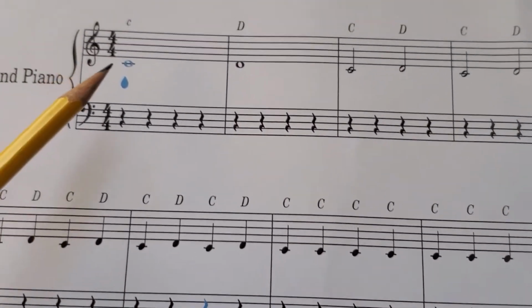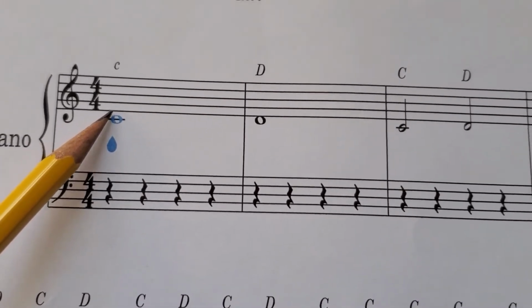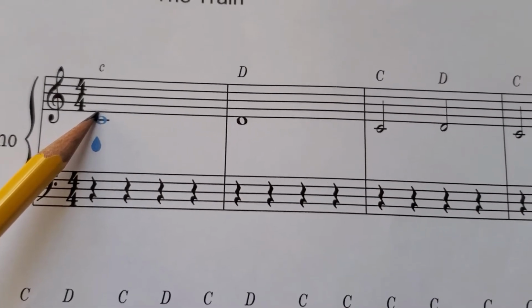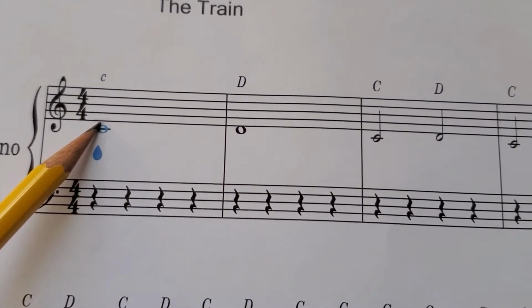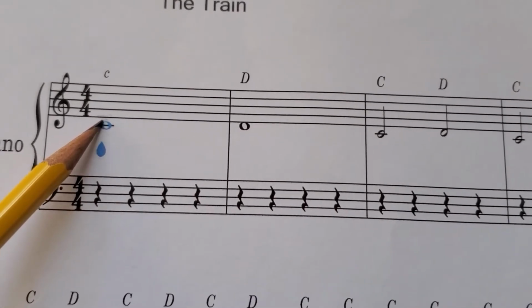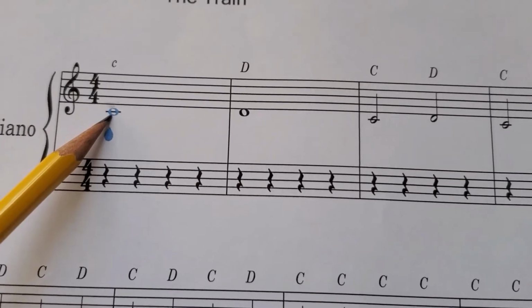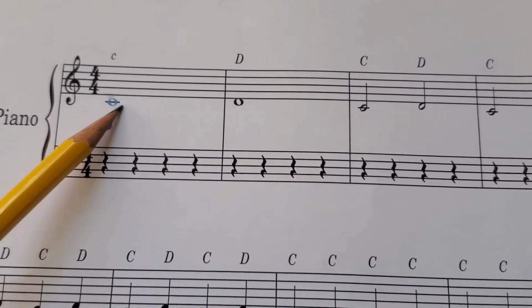So this first note up here, let's count. Let's start at the E, the last line, and let's go down. This note right here, in between, is a D, because that's a space note. And then the next note is the line note, which is a C. So that is C. Look at the next note.